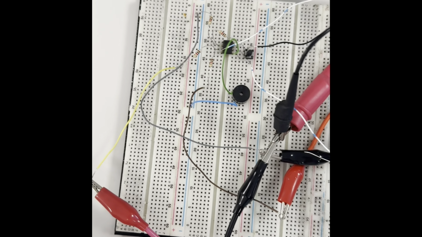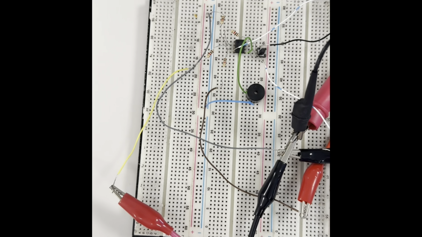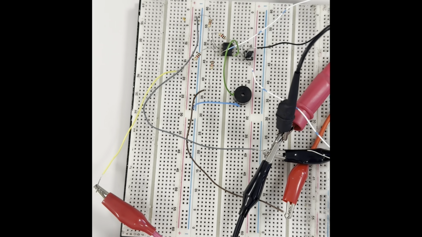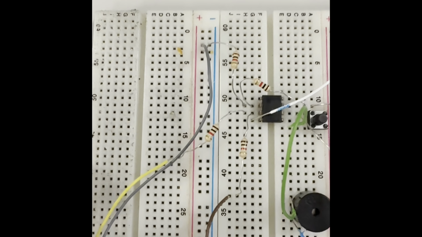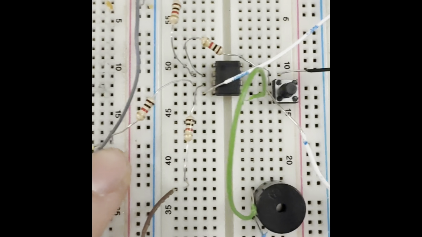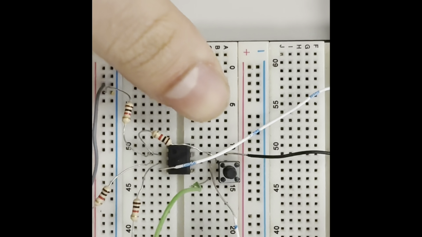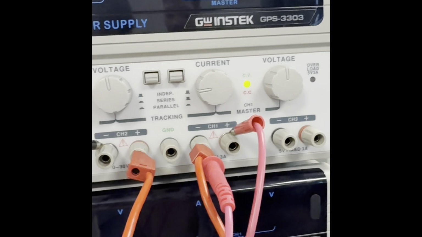These two red cables came from the function generator. This cable is the positive side. It came from this resistor and that resistor, and we give the op amp positive 15 volt and minus 15 volt.